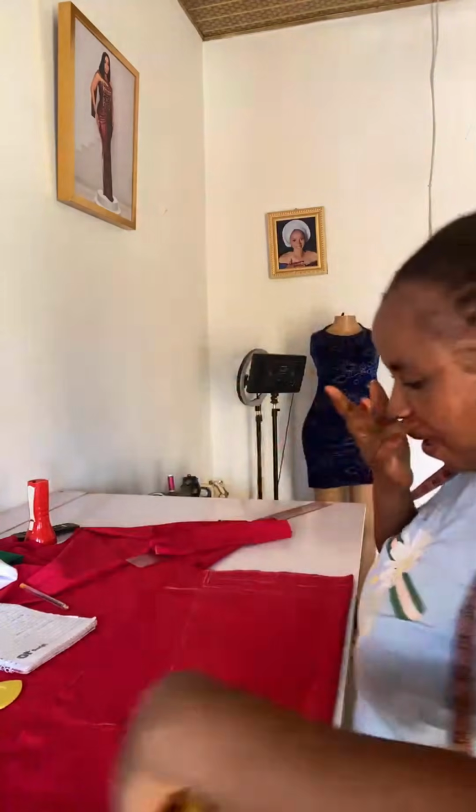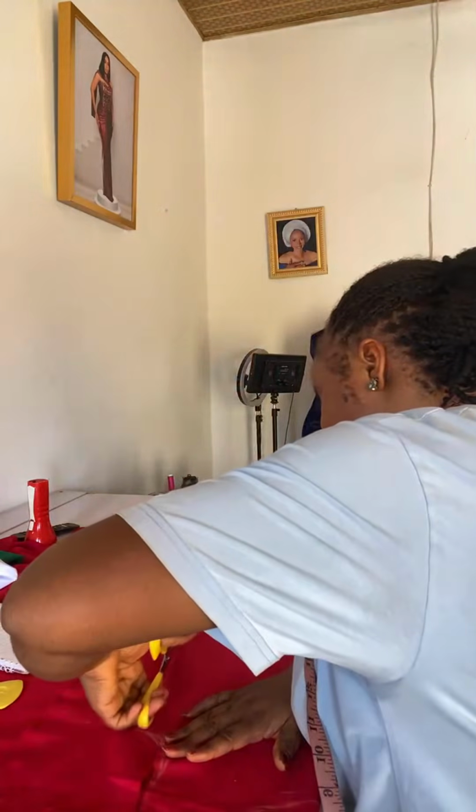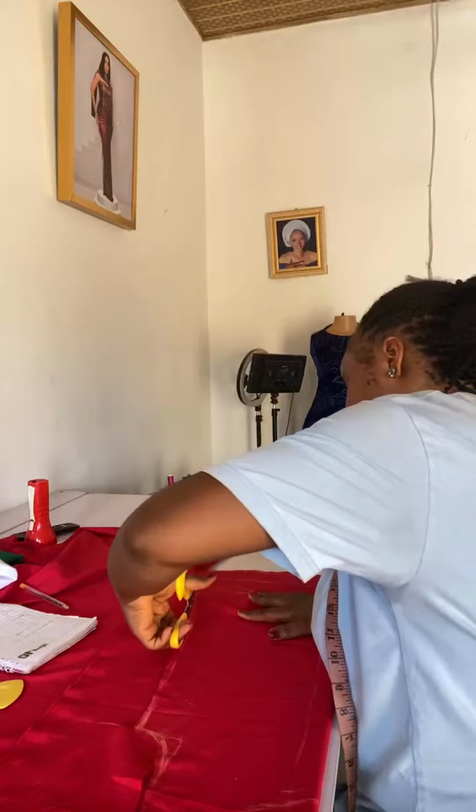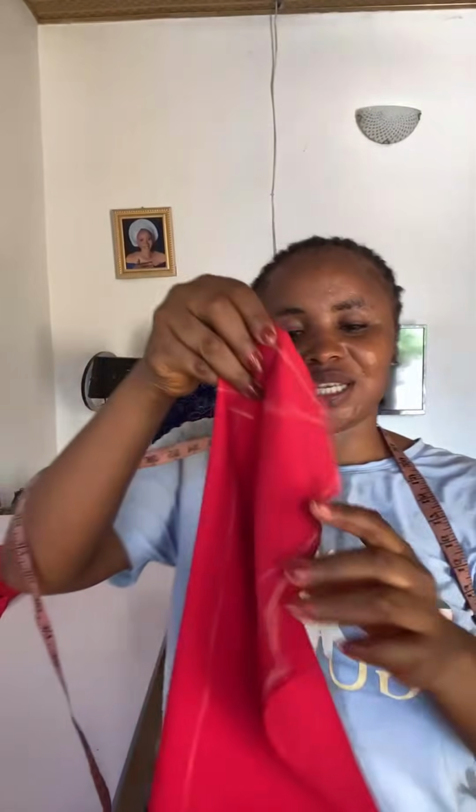Hello. Hi. Hi, I'm making the baby's dress. I'm making a watermelon dress for a child. It's their fruit day in school and I am making a watermelon dress.